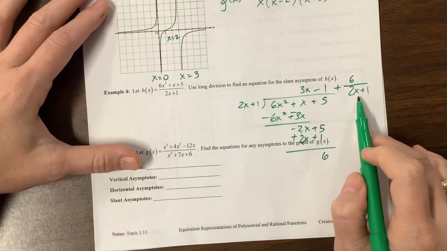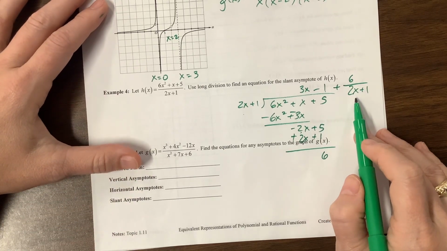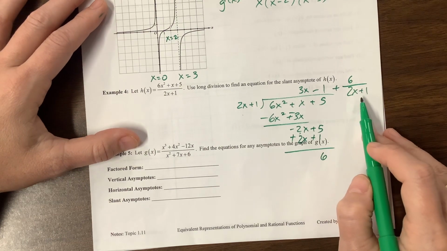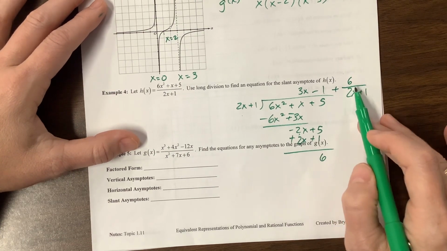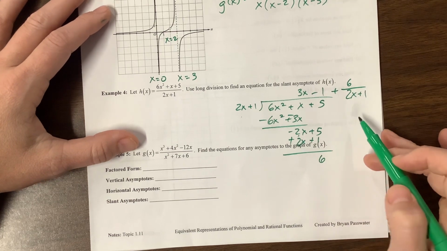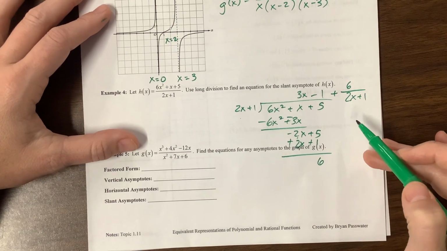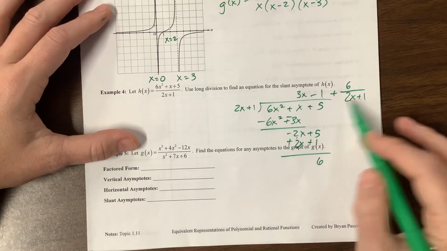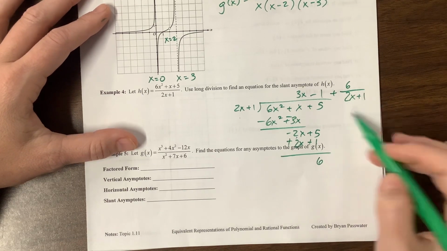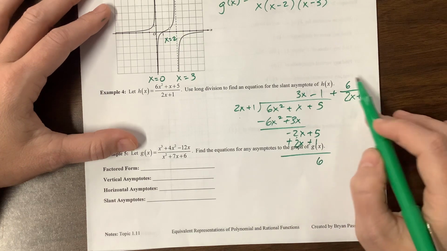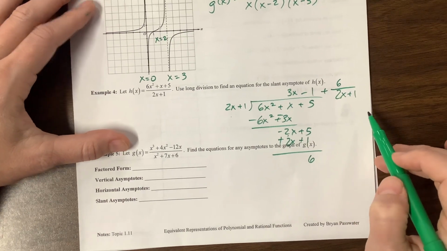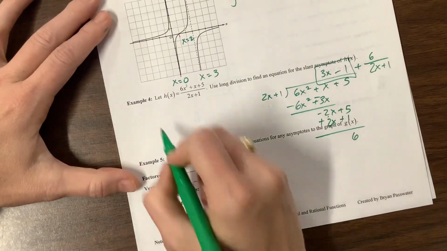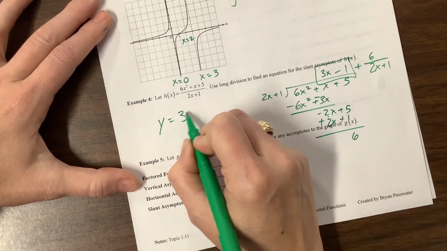Well, what happens when x gets ridiculously large? When x gets ridiculously large, we have 6 divided by something ridiculously large, which it's like I have $6 and I share it with the whole world. Well, that was very generous of me. We basically get nothing. I mean, it's not technically nothing, but if I take 6 and I divide it by a ridiculously large number, I'm approaching 0. So this part is not relevant when it comes to what our asymptote is. So this part is. So it says, use long division. Well, so our asymptote is the line y equals 3x minus 1.